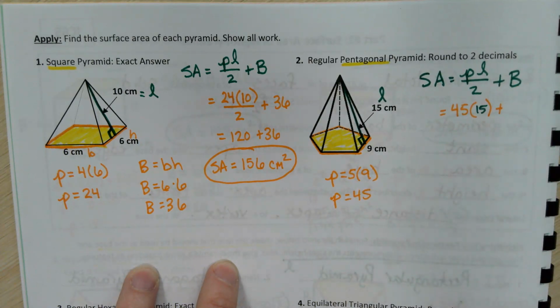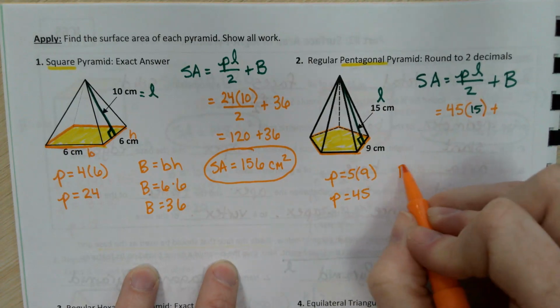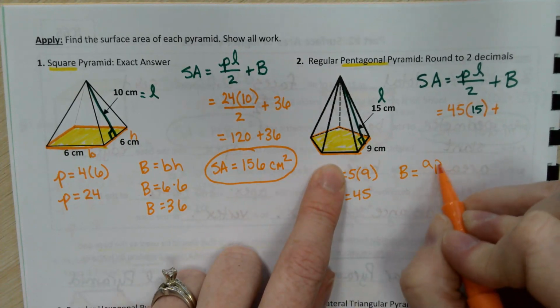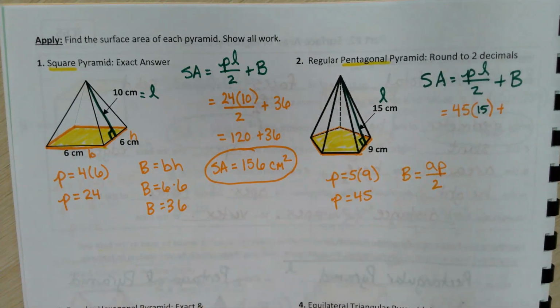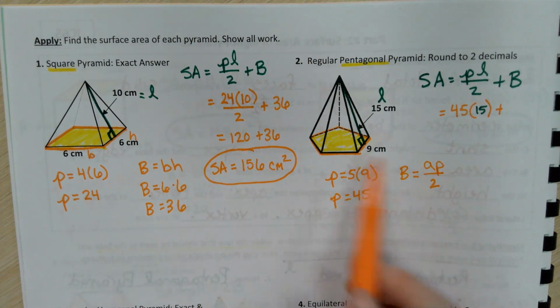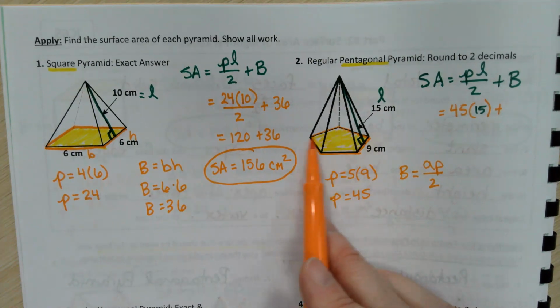And then we need a capital B. So to find that capital B, we're looking at the area of the base. The area of a pentagon can be found by doing AP over 2. Well, the good news is we already have the perimeter. The bad news is I don't see any kind of apothem information on the base of that shape.